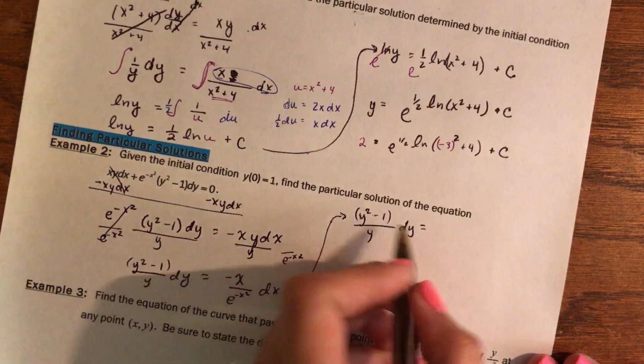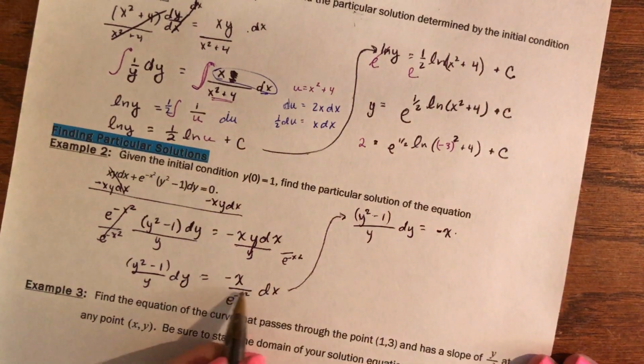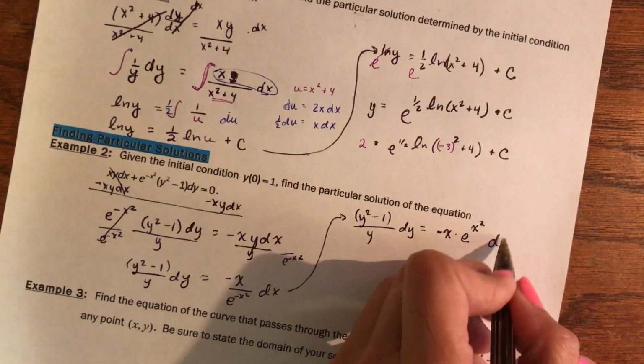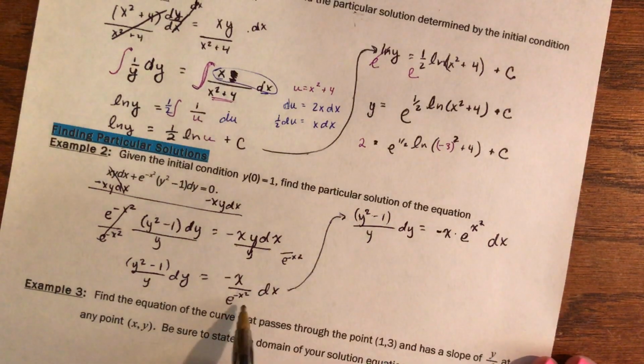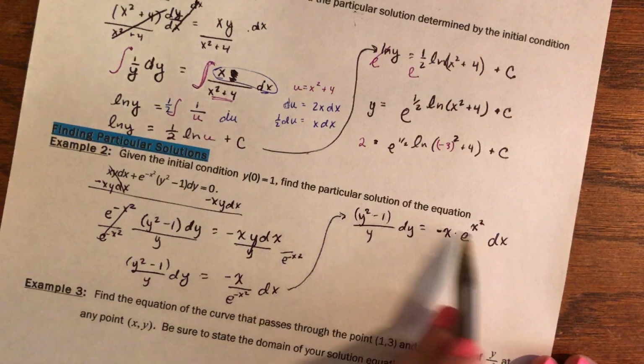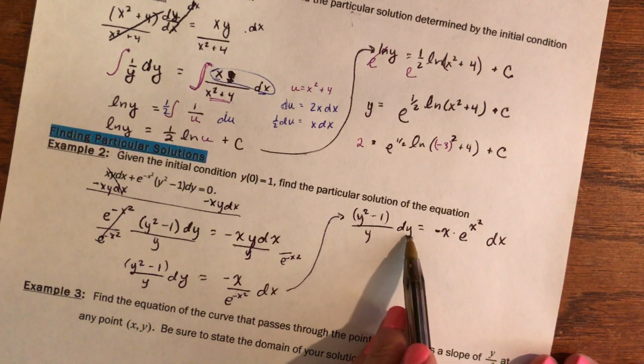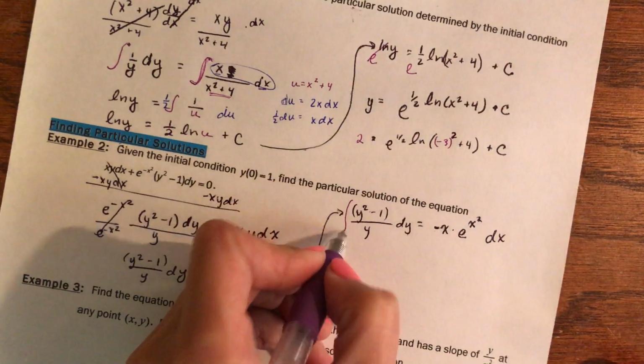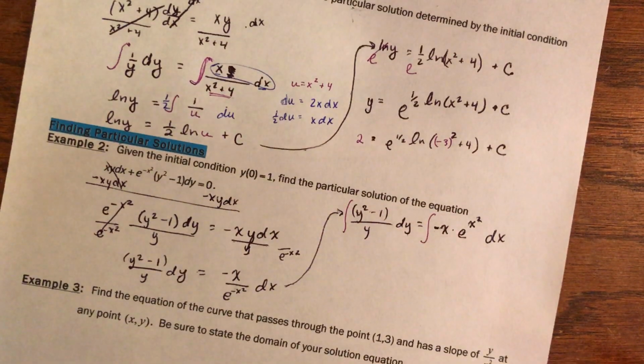So I'm going to keep the negative x times, and then instead of the negative x squared, it'll be e to the positive x squared dx, right? And you don't have to do that, but it definitely makes it a lot easier to integrate, right? Which now we're ready to do. X, y's, dy, x's, dx, okay? So just like we did before, we're going to integrate both sides, like so, right?